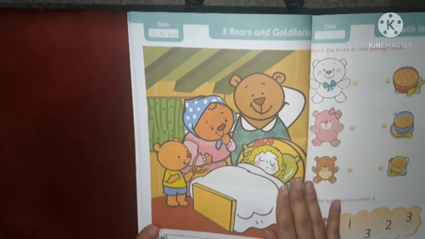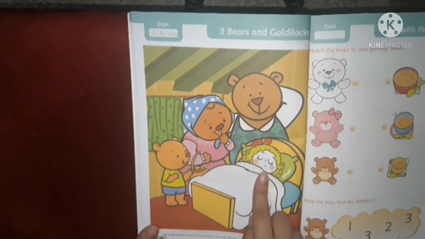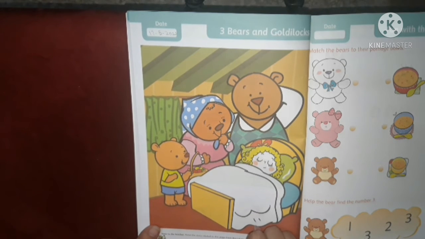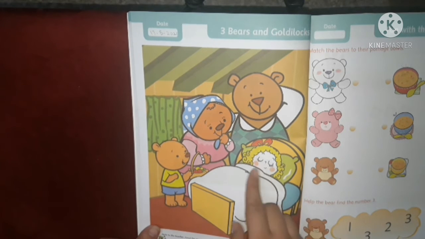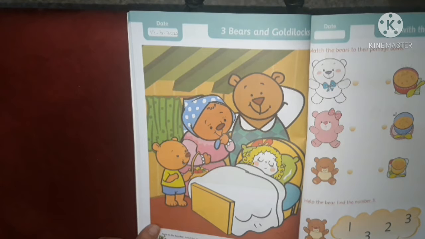Okay, so let me tell you the story of Goldilocks and 3 bears. Goldilocks goes out for a walk in the forest with her mother. Okay, and her mother tells her to be careful. Now, Goldilocks does not listen to her mother, and you know what happens? She gets lost in the forest. Now, there are some dangerous animals in the forest. Okay, you can lose your way home, and that can be a problem. So, she does not listen to her mom, and what happens? She gets lost in the forest.